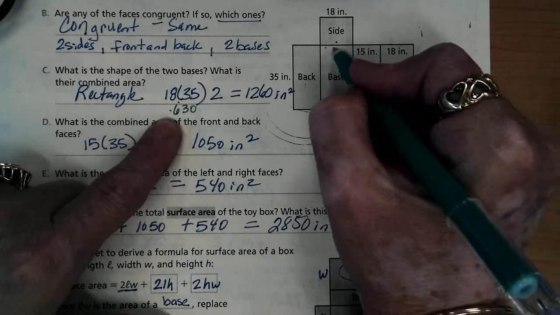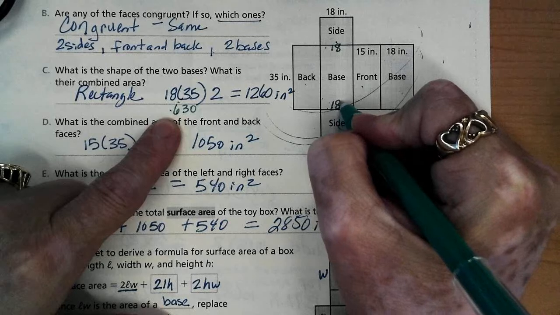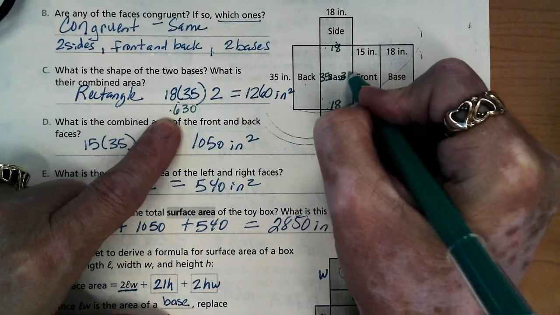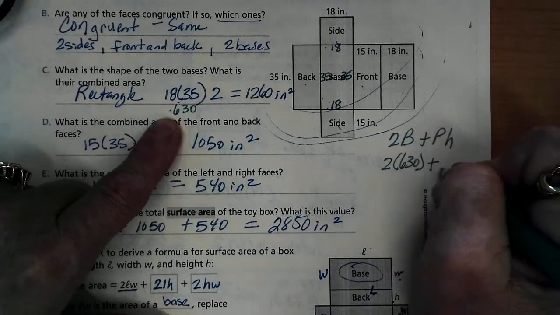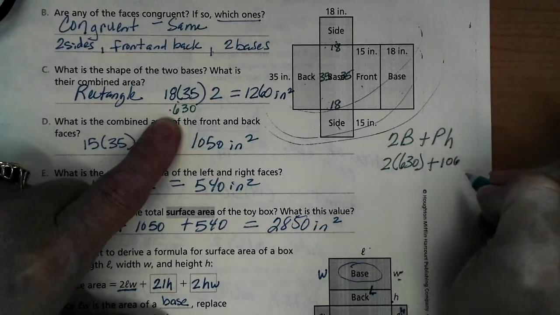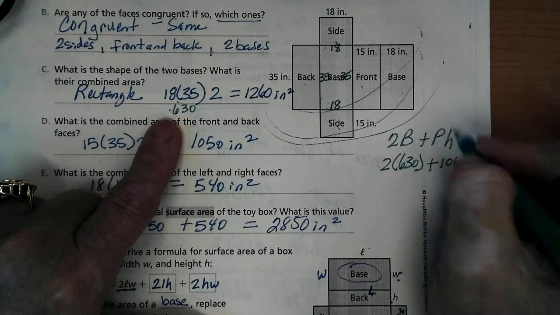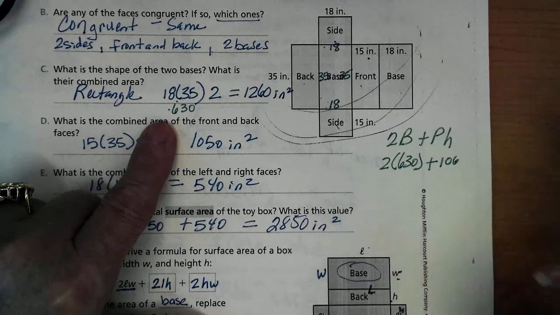So we know that the perimeter is 18, 18, 35, and 35. So if we add that together, I get 106, and then I multiply it by the height, which is 15.